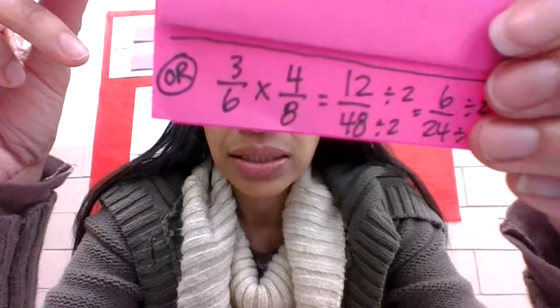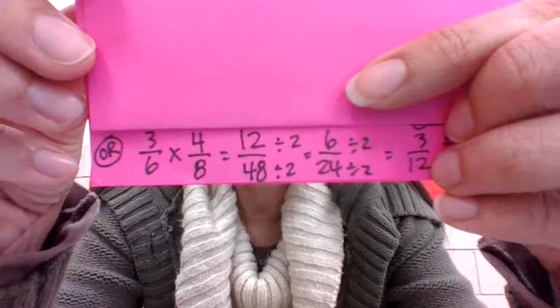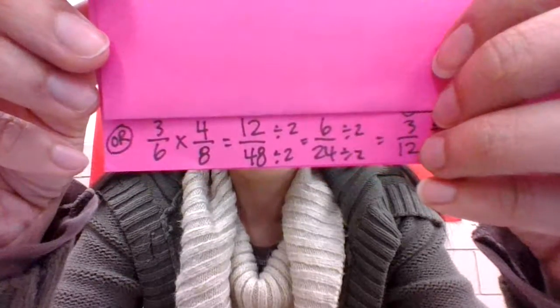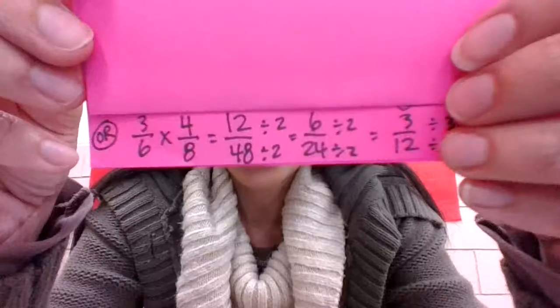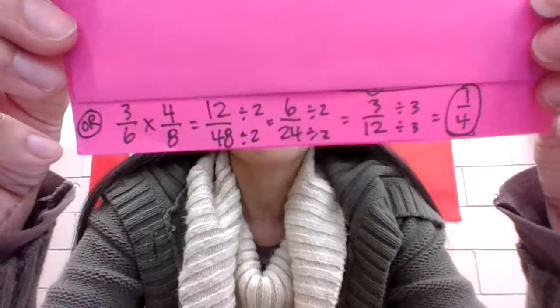Can I divide 6 and 24 again? Can you simplify that? By 2. So 6 divided by 2 is 3, and 24 divided by 2 is 12. So 3/12. Can I divide that again? By 3. 3 divided by 3 is 1, and 12 divided by 3 is 4. All right, so that's one way I worked it out.